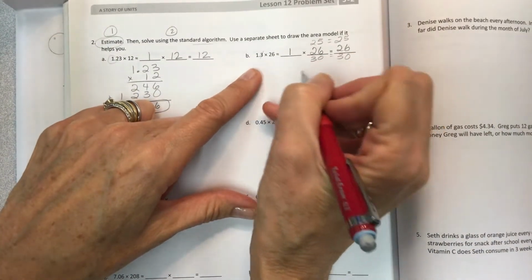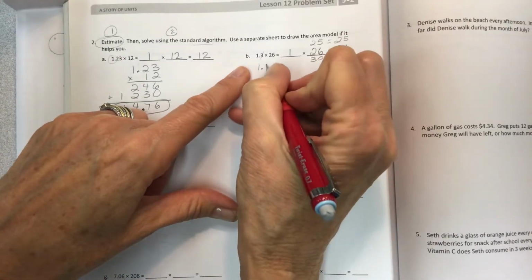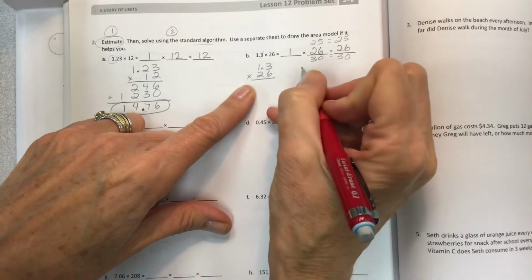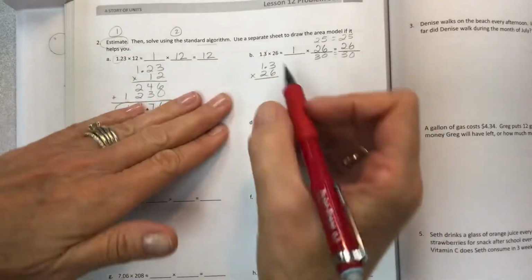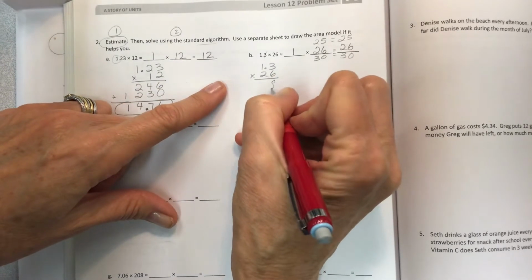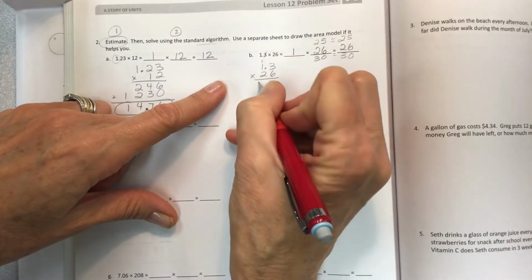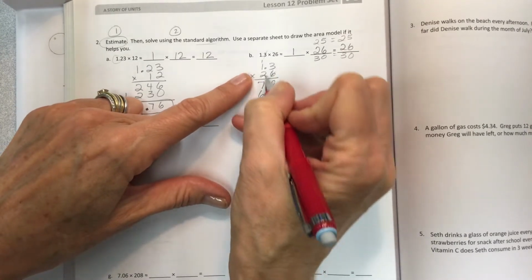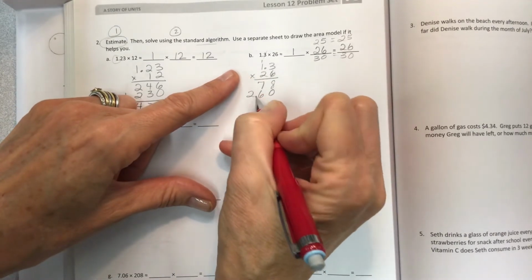So now you can set it up either way. You can do 1.3 times 26, or you could do 26 times 1.3. It's going to work out either way because of the commutative property. Don't forget that one. 6 times 3 is 18. 6 times 1 is 6 plus 1 is 7. Hold this spot with a 0. Done with that. Move over. 2 times 3 is 6. 2 times 1 is 2.